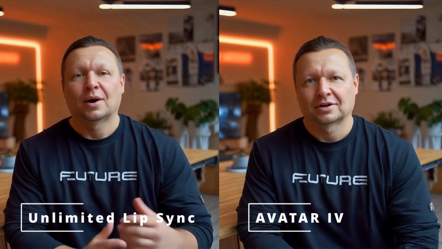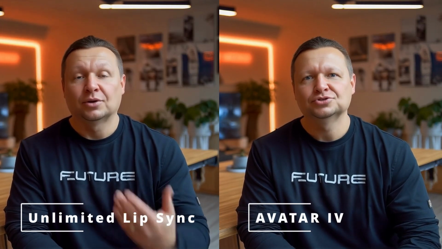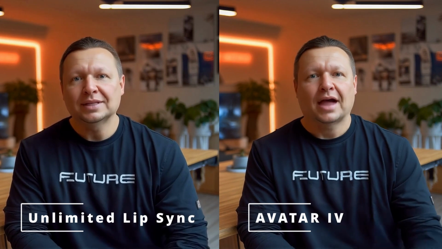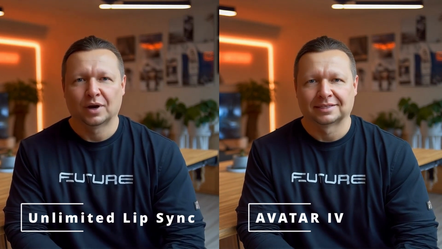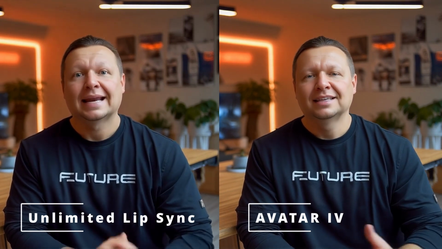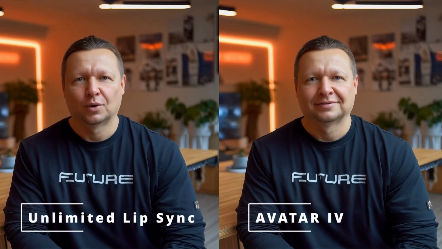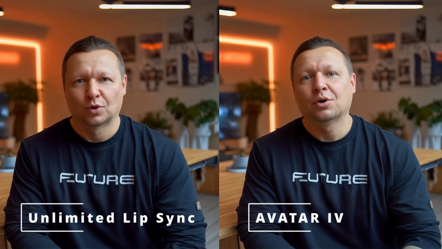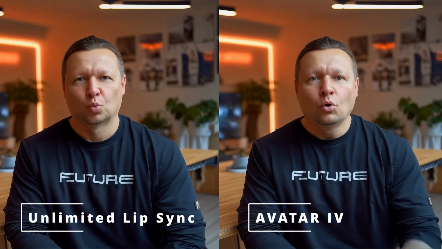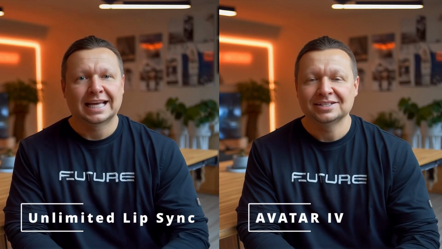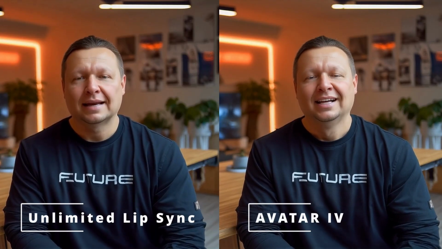The photo avatar option is ideal if you want to use just a single photo without going through a video recording process. It's quick, it's simple, and it doesn't require any recording equipment. However, even with a perfect, high-quality photo, the results won't match what you can achieve with HeyGen's digital twin option that I will cover in my next tutorial.